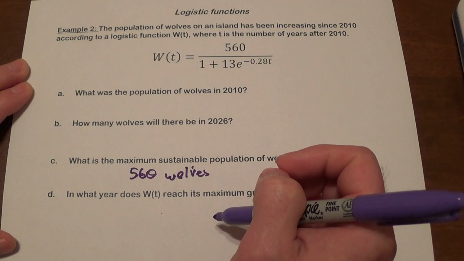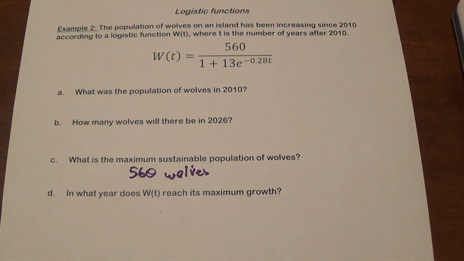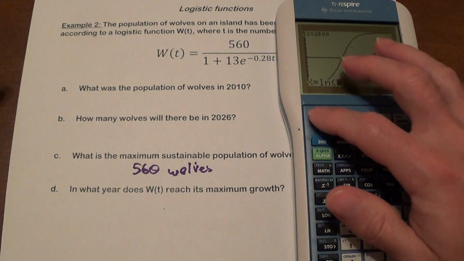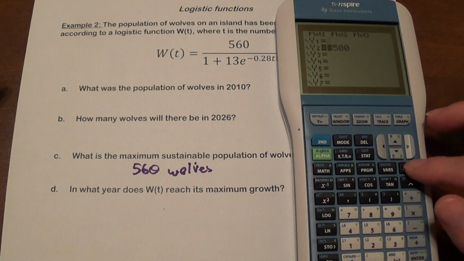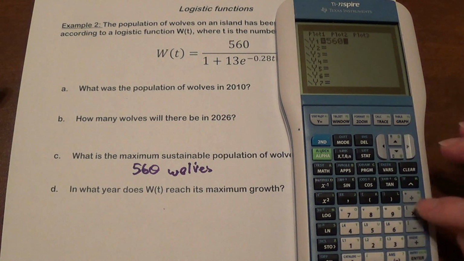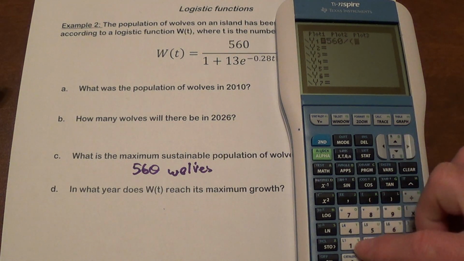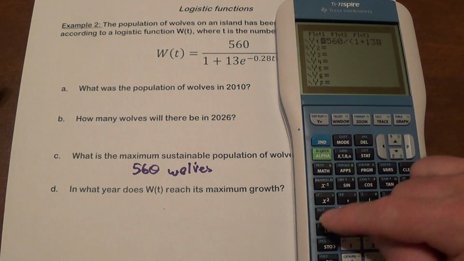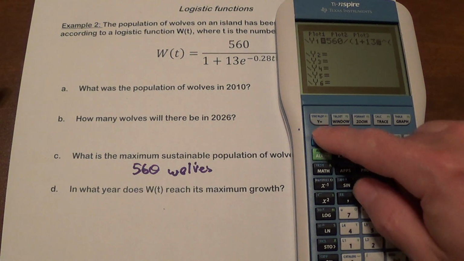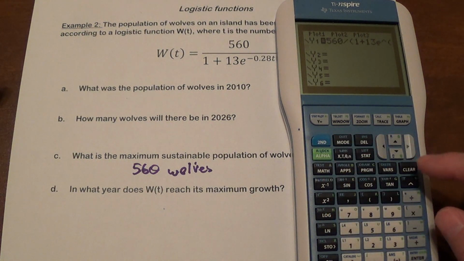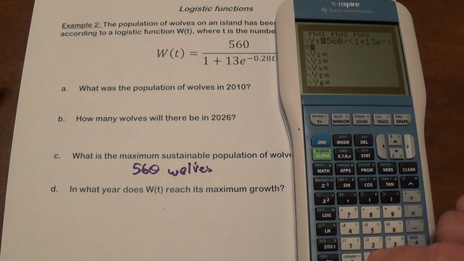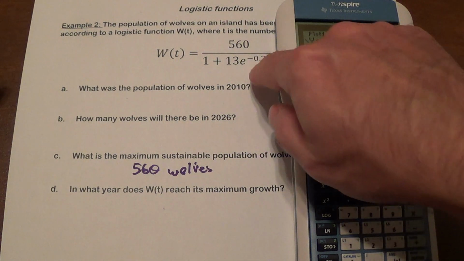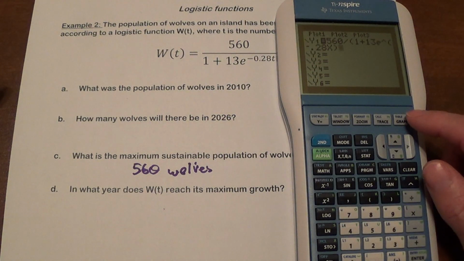Okay. And now we have to enter our function in the calculator. So let's go ahead and do that. So delete that, delete that. It is 560 divided by 1 plus 13 times e. Nope, that's not e. This is e. Sorry, I missed it. To the power of negative 0.28 x. Remember, we're graphing, even though it says t, we have to use x so we can graph it.